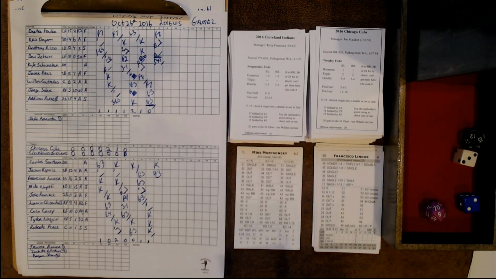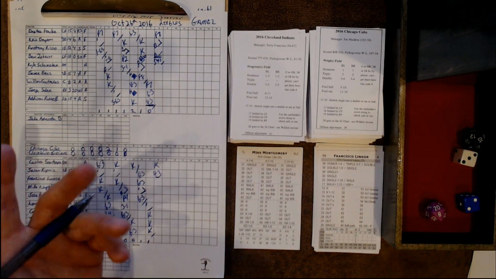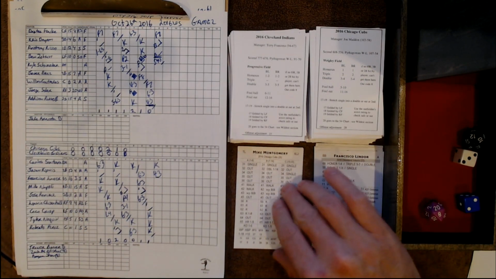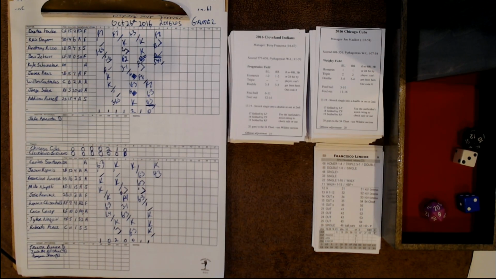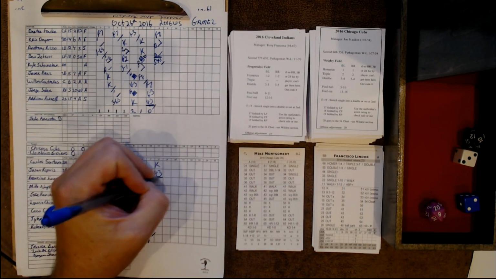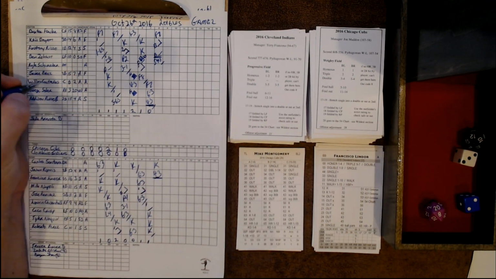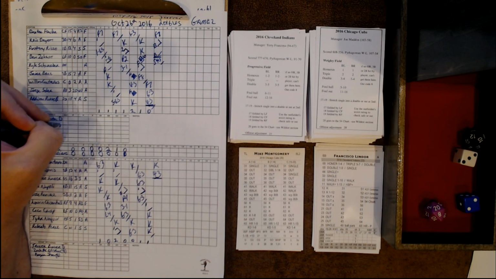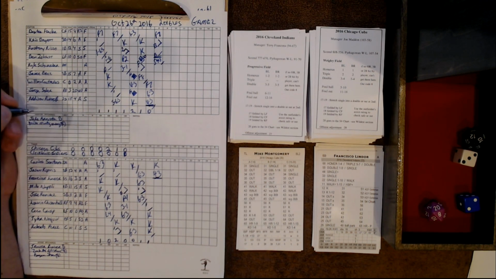He's reached his maximum amount of players. He could stay in technically. The game allows you to stay in as long as you haven't given up a certain amount of runs or whatever. But just because they would have pulled him in real life, I'm going to pull him now. So Mike Montgomery is going to come in, coming in the bottom of the 8th.